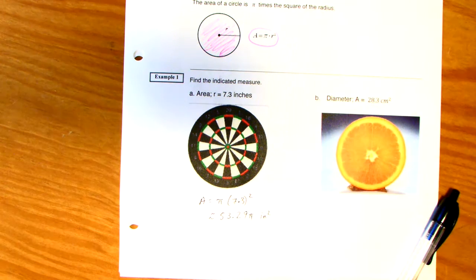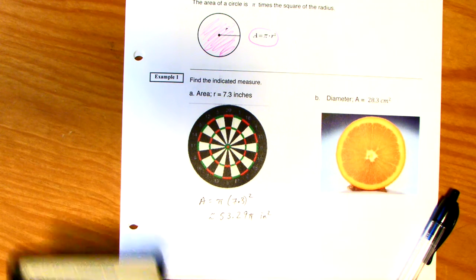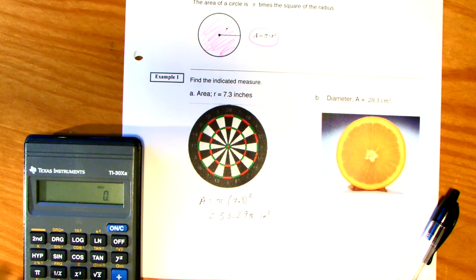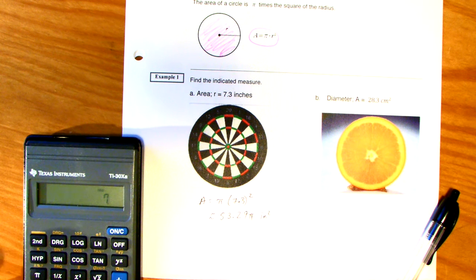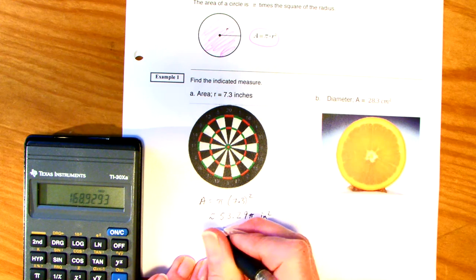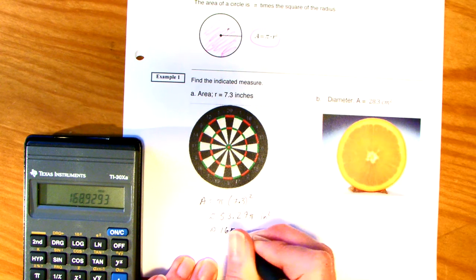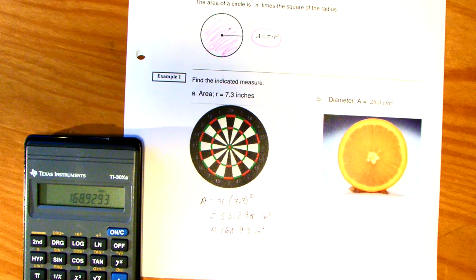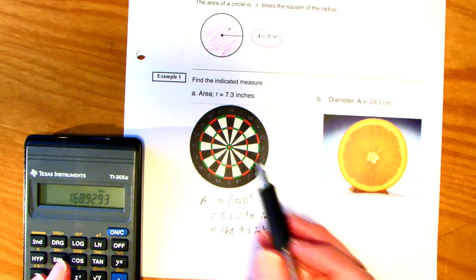Should I use the smaller one? Yeah, because that's kind of strange to have a decimal with your irrational number. So let's use the smaller one. So again, 7.3 squared is 53.29, then times 3.14. So this is about 168.93 inches squared. So that's if the radius is that long.